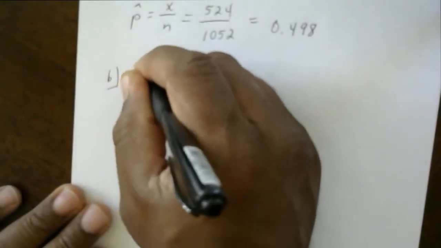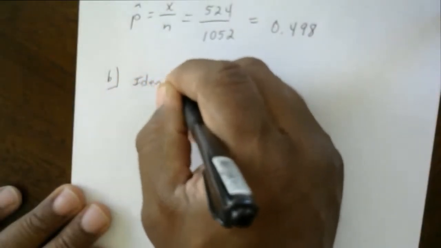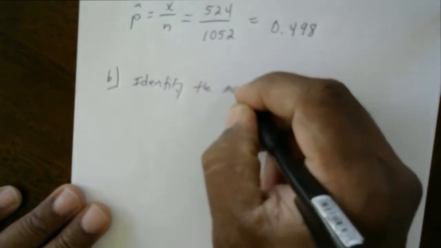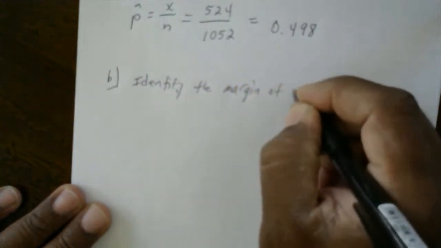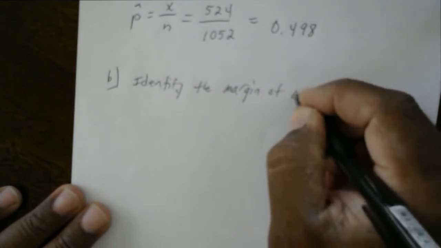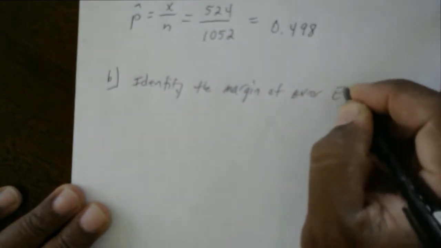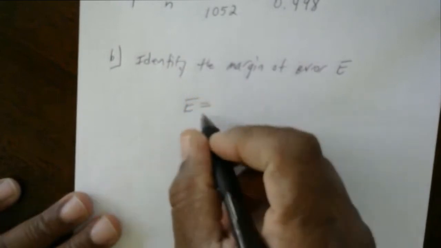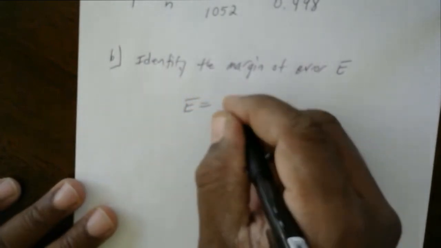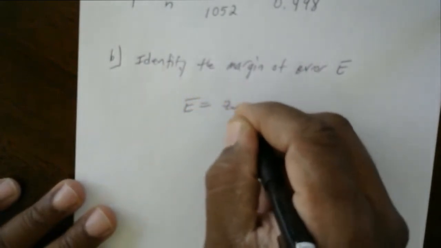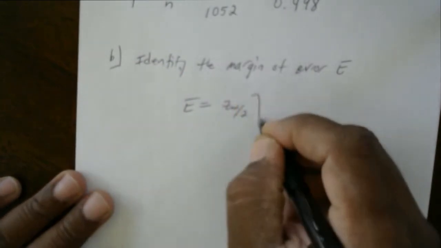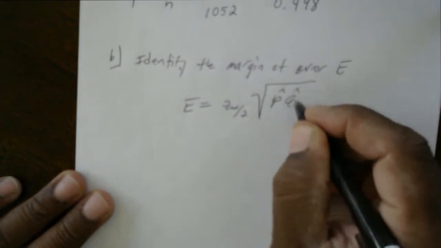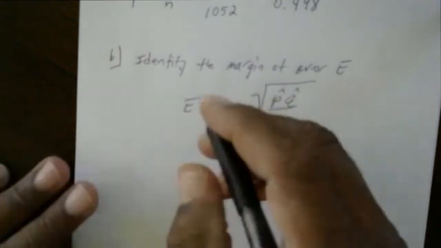So we're asked to identify the margin of error, and I'll write the formula here. E is equal to the Z alpha over 2 value times the square root of P hat times Q hat divided by N.